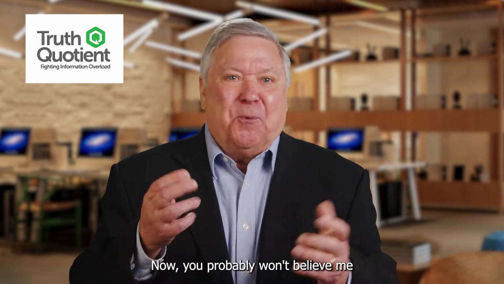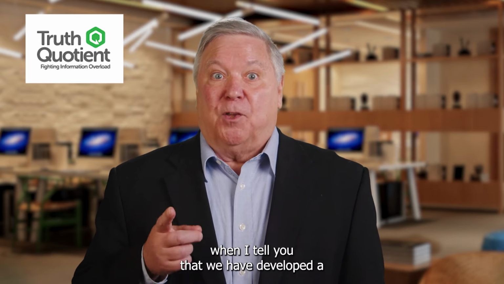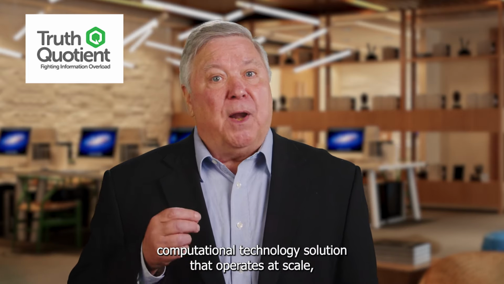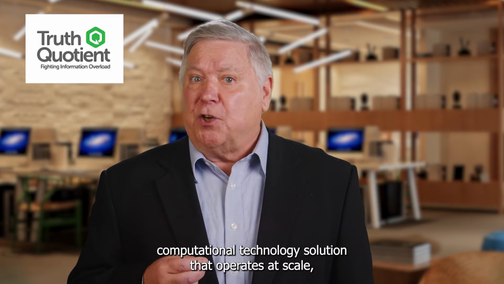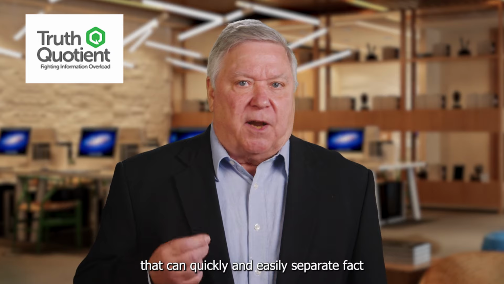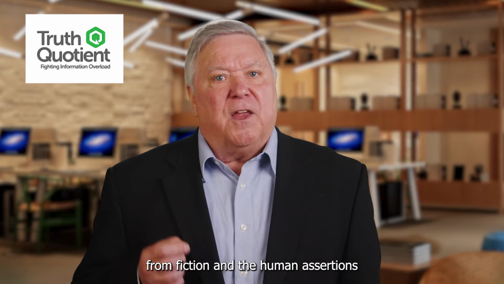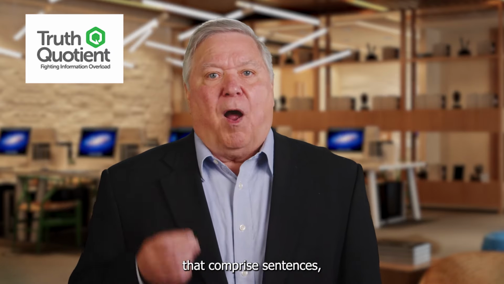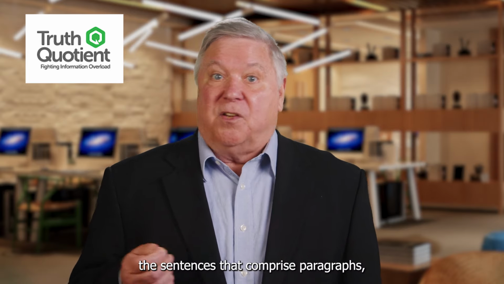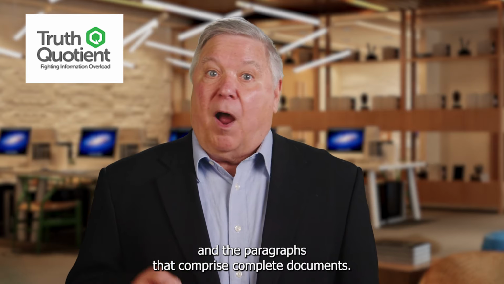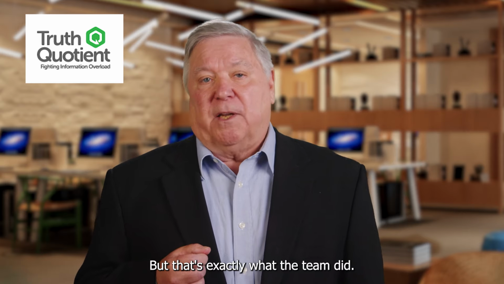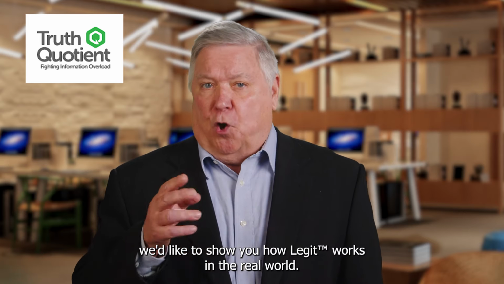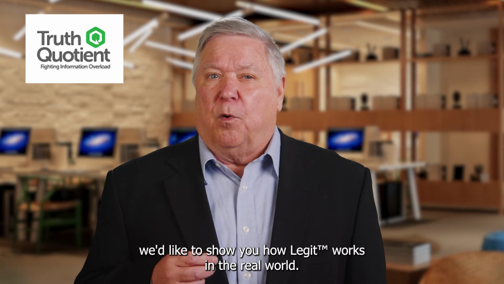Now, you probably won't believe me when I tell you that we have developed a computational technology solution that operates at scale, that can quickly and easily separate fact from fiction in the human assertions that comprise sentences, the sentences that comprise paragraphs, and the paragraphs that comprise complete documents. But that's exactly what the team did. To prove it, we'd like to show you how Legit works in the real world.